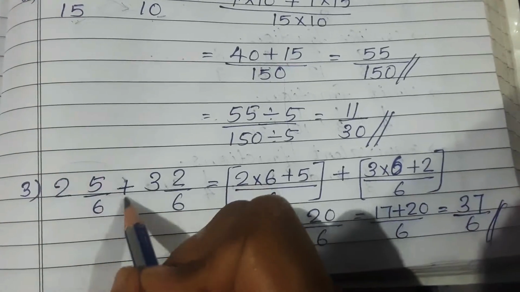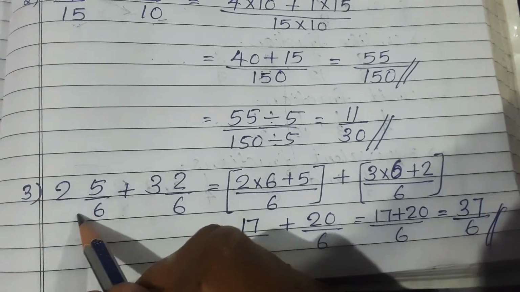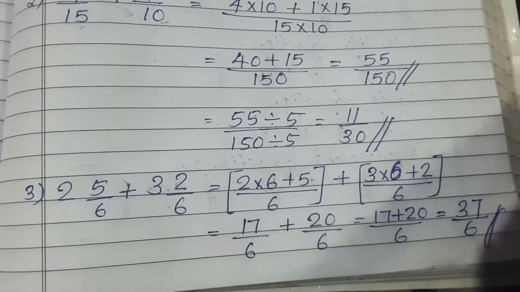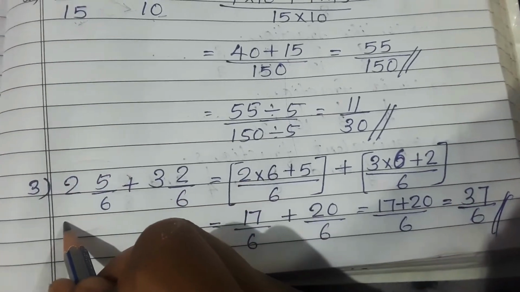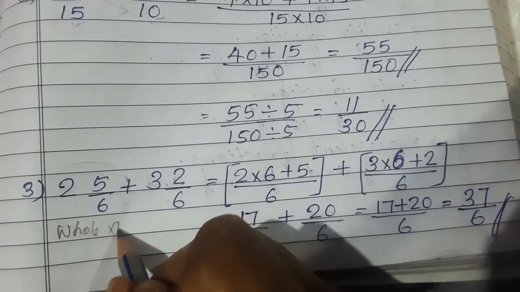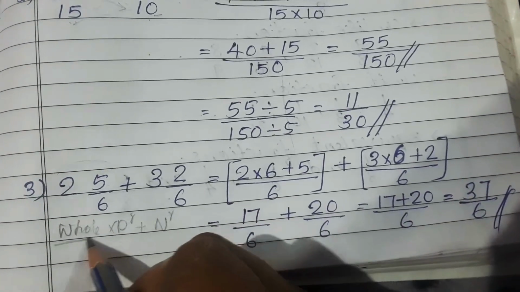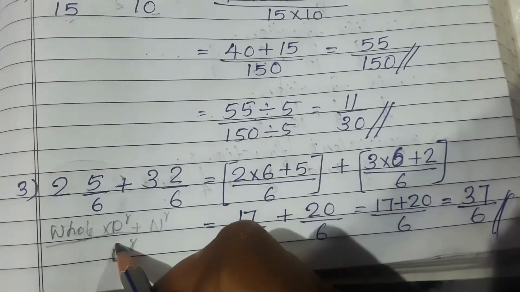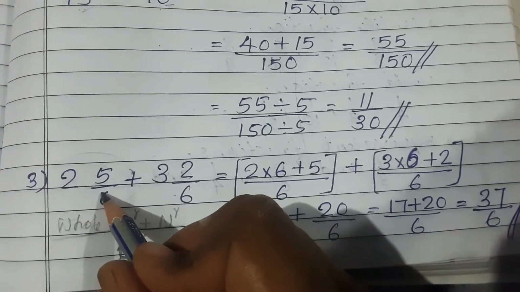How to convert a mixed fraction to improper. We know before adding these two fractions, we should convert them into improper fractions. Then only you can add, isn't it? So how can we do it? The conversion is whole into denominator plus numerator, by denominator. This is the general form of the conversion of a mixed fraction.